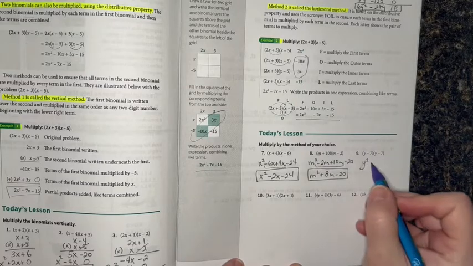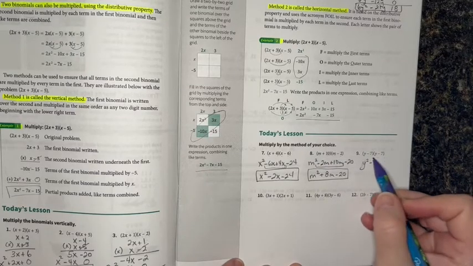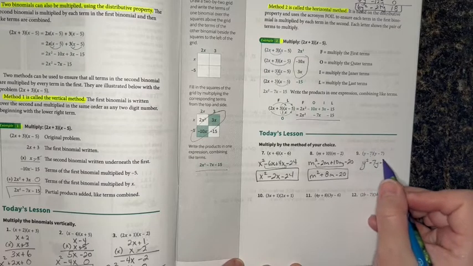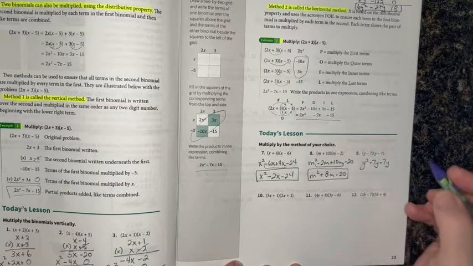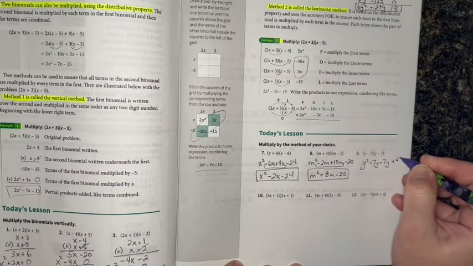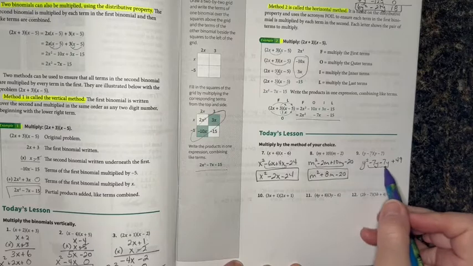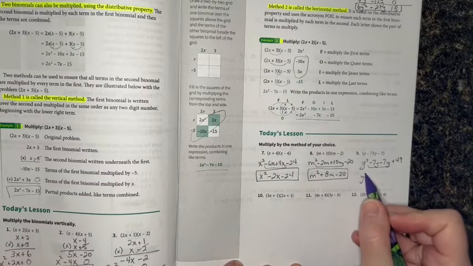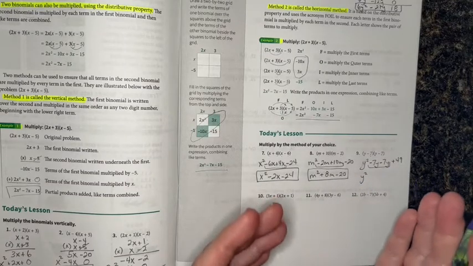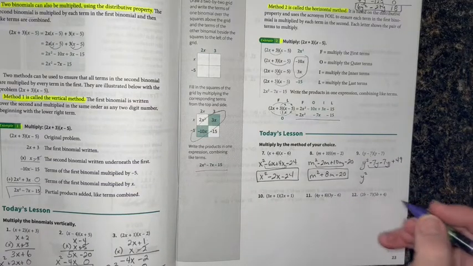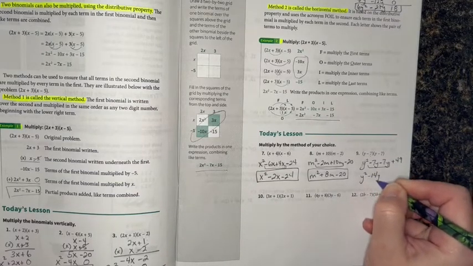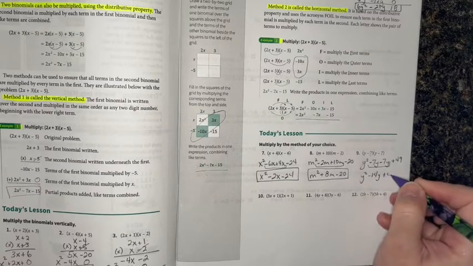Y times a negative 7 is negative 7y. Negative 7 times y, we're on inner, is negative 7y. And then last is negative 7 times negative 7, which is a positive 49. Got to combine our like terms, but we have y squared. And then we have negative 7y minus 7y, which gives a negative 14y plus 49.